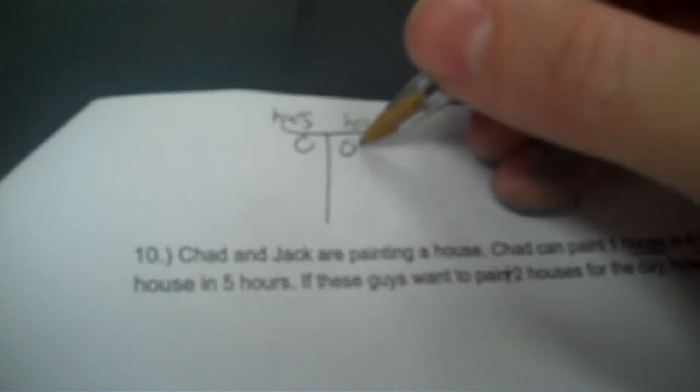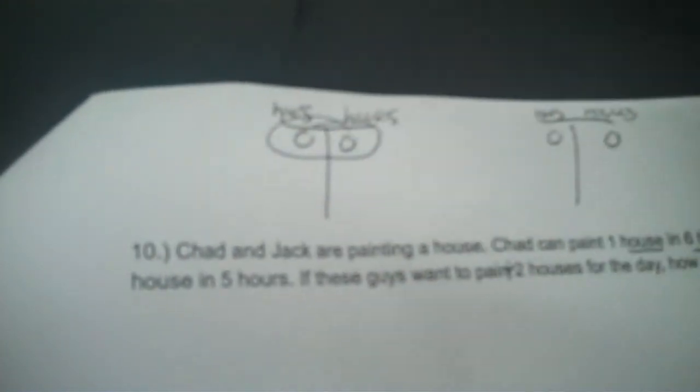So look at these tables. 0 hours, I would get 0 houses painted. So with these zeros, if the beginning of the table is nothing but zeros, that gives me the green light to make proportions. So now I fill these out. He can paint 1 house in 6 hours. So 1 house, 6 hours.